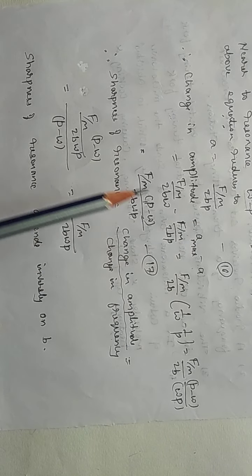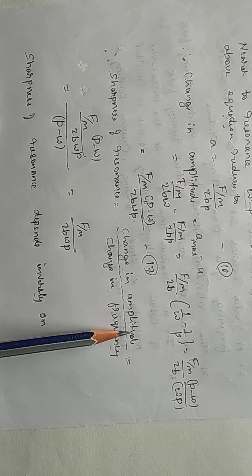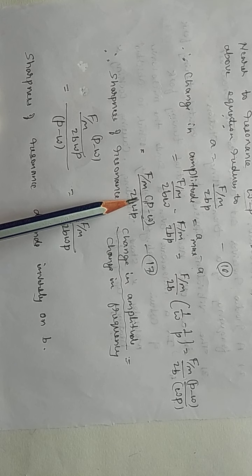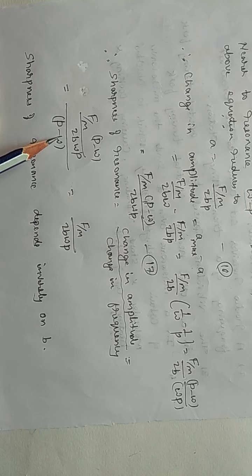Now, according to the definition, the sharpness of the resonance is the change in amplitude divided by the change in frequency. The change in amplitude is the above equation 17. What is the change in frequency? It is p minus ω, where p is the externally applied frequency and ω is the frequency with which the particle is already oscillating.